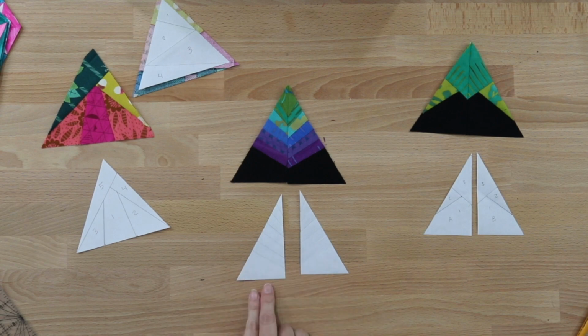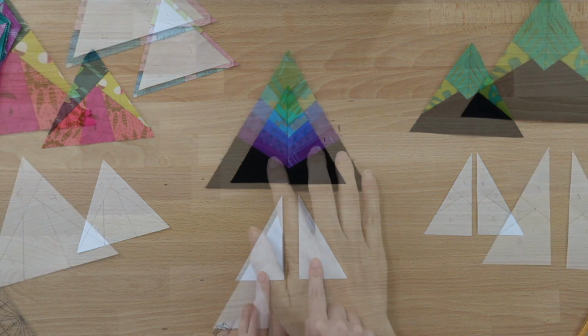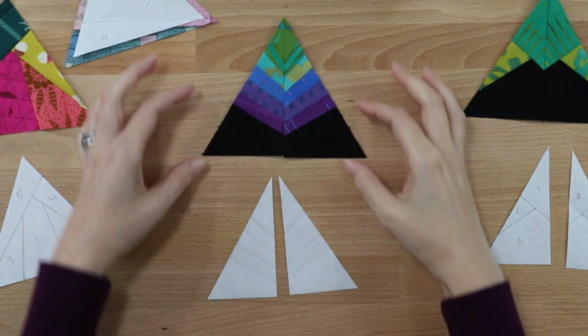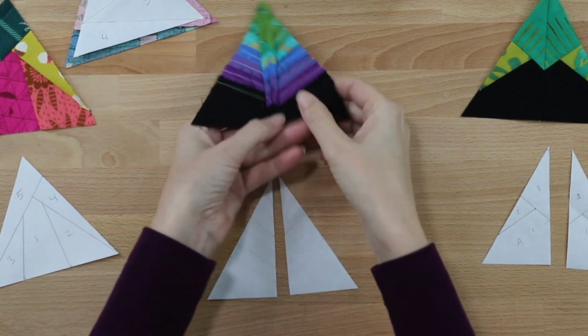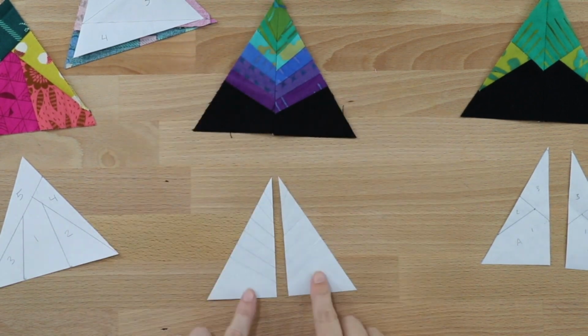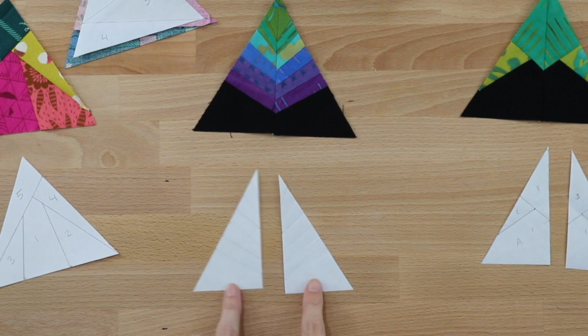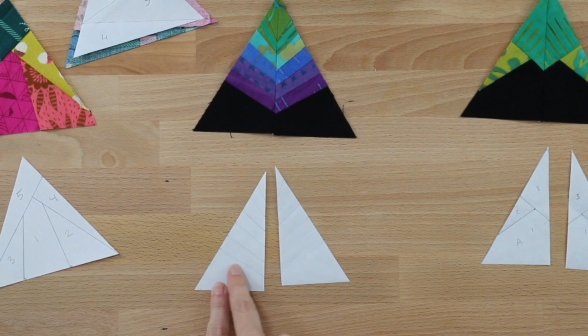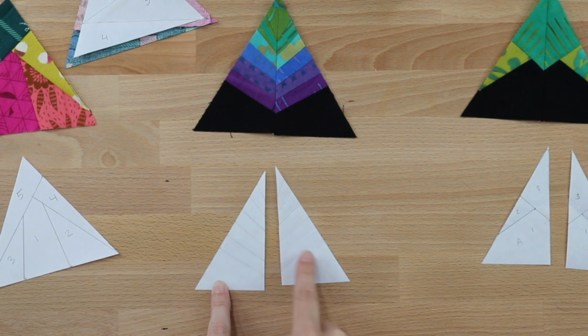So I have a left side and a right side. And zooming in so you can get a better view. Again, this is a triangle that plays with that center seam, and so my foundation needed 2 pieces. I've got that left side and the right side, and then you can see the faint lines here of my foundation.